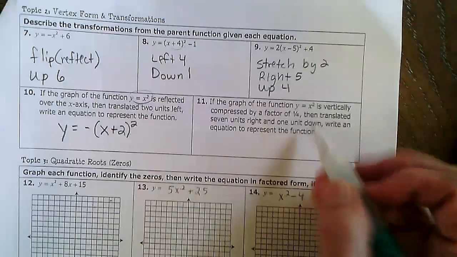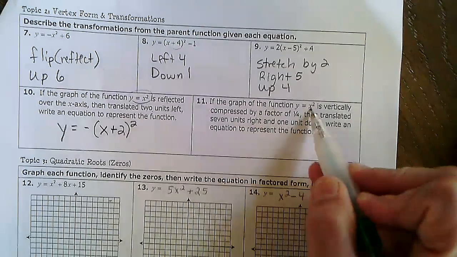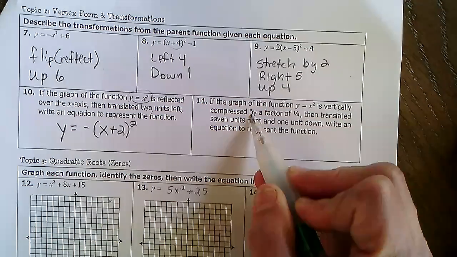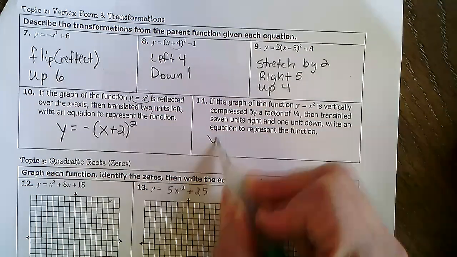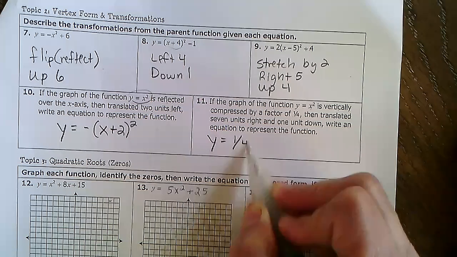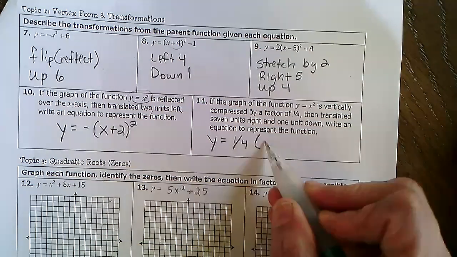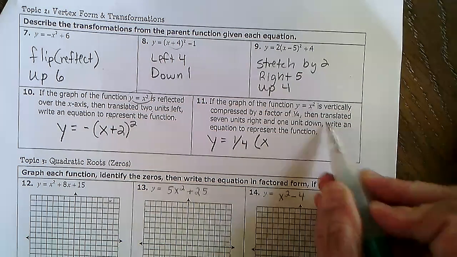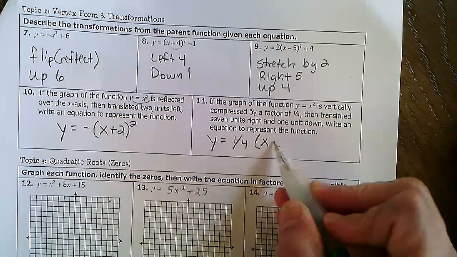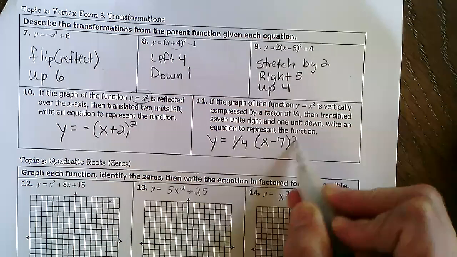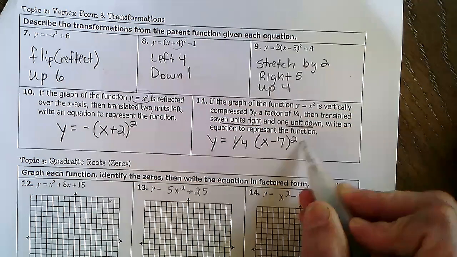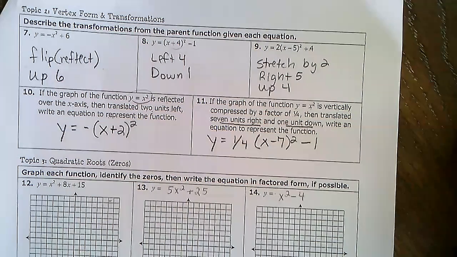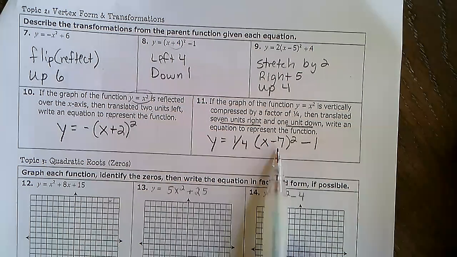Okay, number 11 says if the graph of the function y equals x squared is vertically compressed by a factor of 1/4, so it's going to have a 1/4 in the front, then it's going to go translated 7 to the right. So that's going to be minus 7, 7 right, and 1 down. So compressed, right 7, down 1.